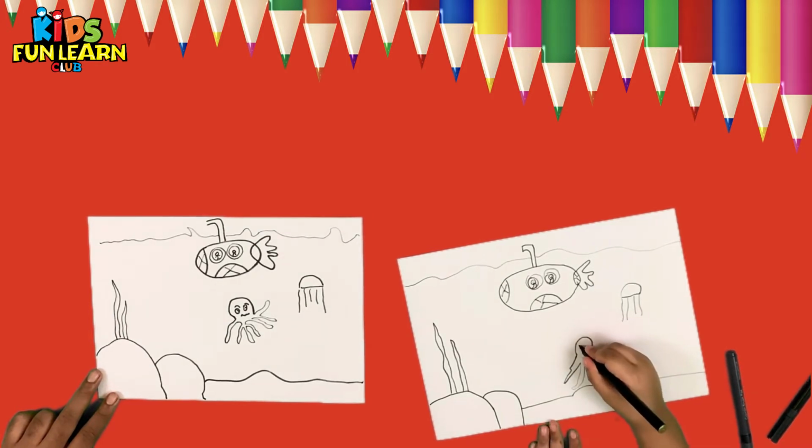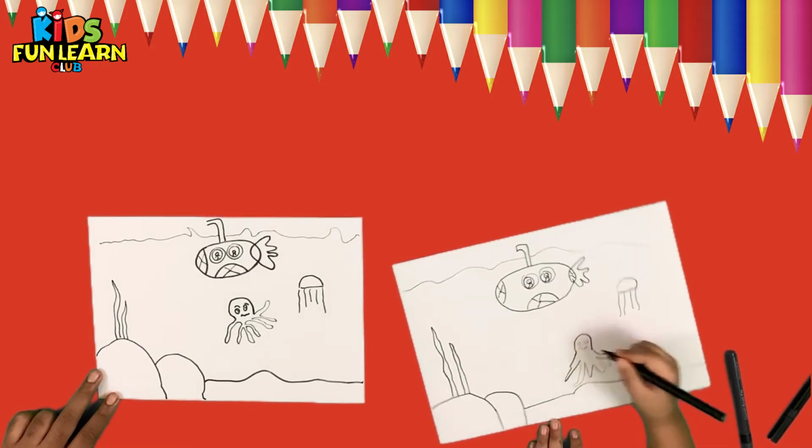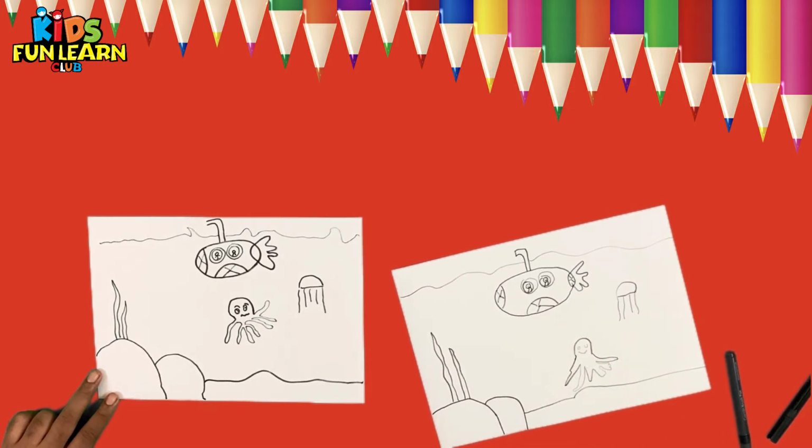Next, we are going to make a shark. How do you make it?